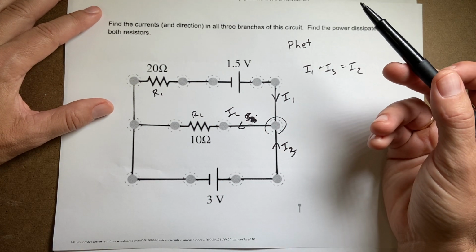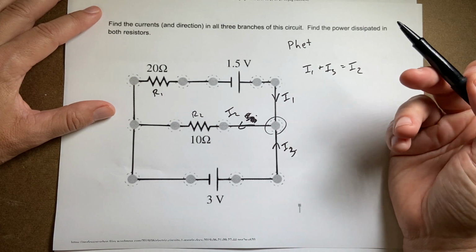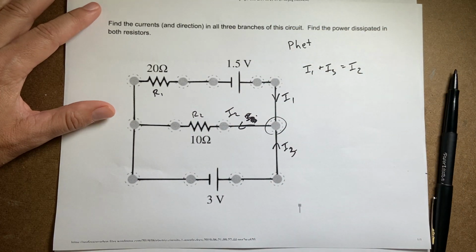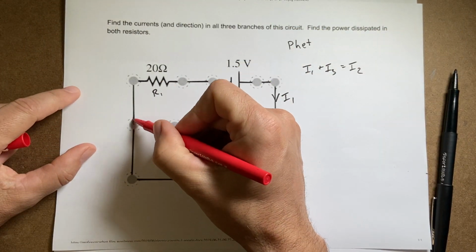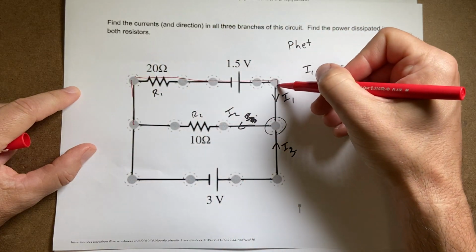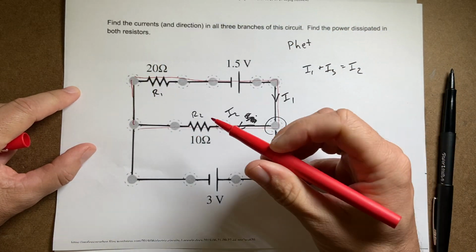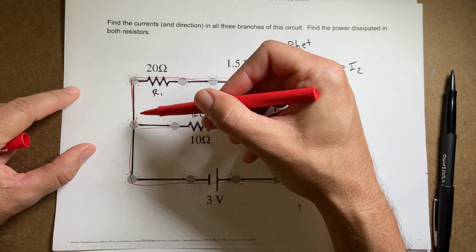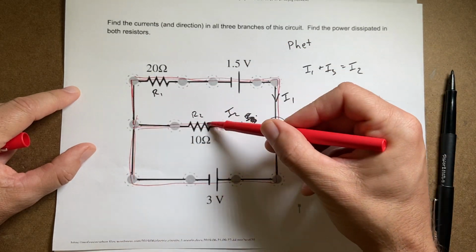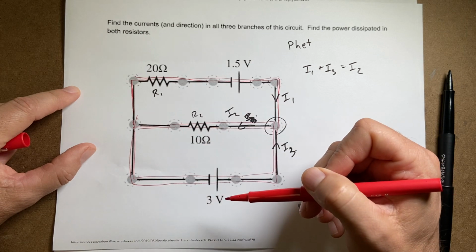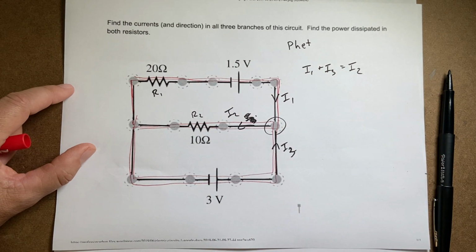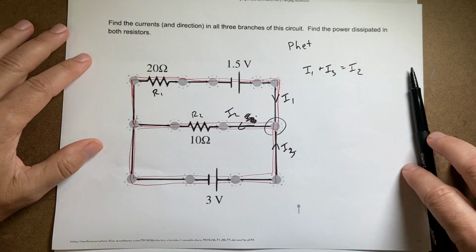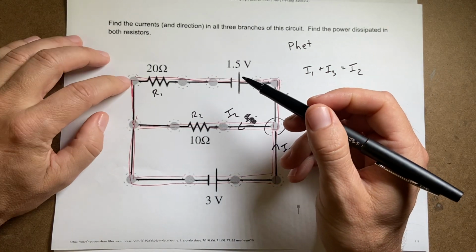Now I need to do a loop. There are actually 3 loops you can do. I need to do 2. Here I could do this loop. Let's just do this in red. I could go from here. That's a loop. I could do this loop. And then I could do this loop. So I'm going to write down all 3 loops, okay? And I'll show you the ones that are the best, which you wouldn't have to do.